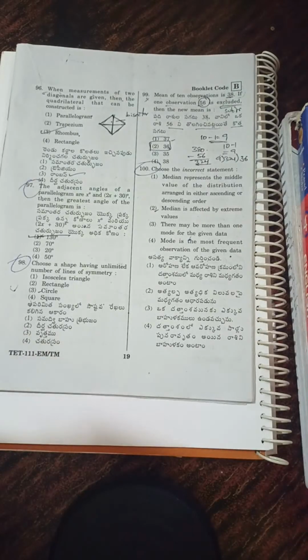So median is not at all affected by any of the values. Median, data are arranged in ascending and descending order. Next, there may be more than one mode for the given data. Yes, there may be more than one mode in the given data. That is also correct: mode is the most frequent observation of the given data.